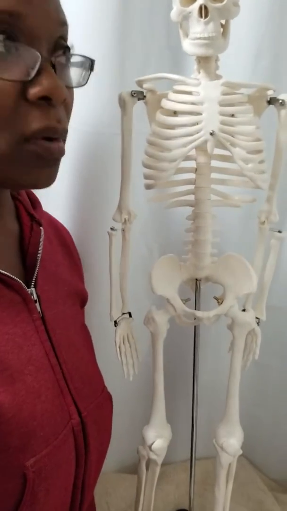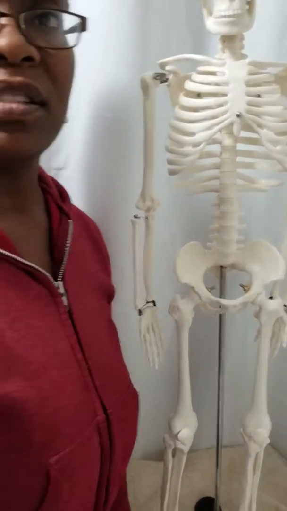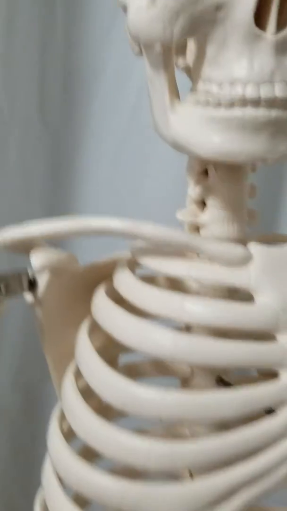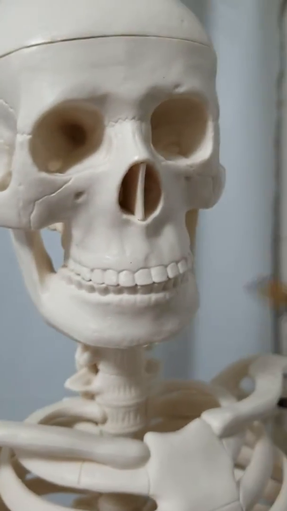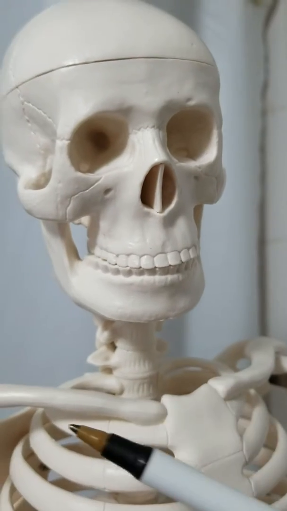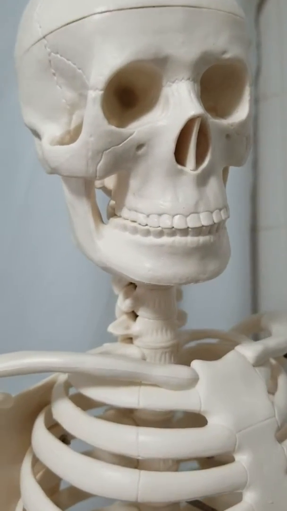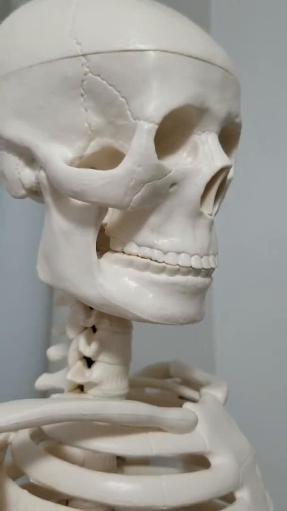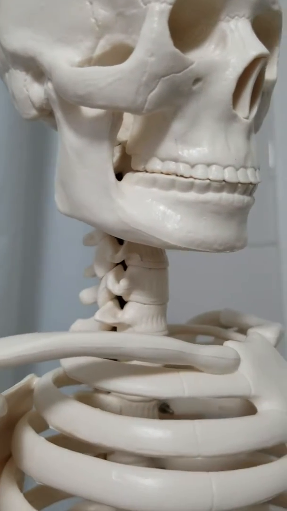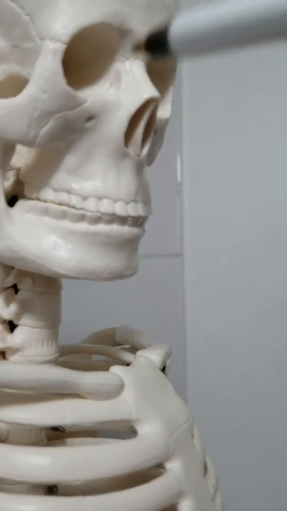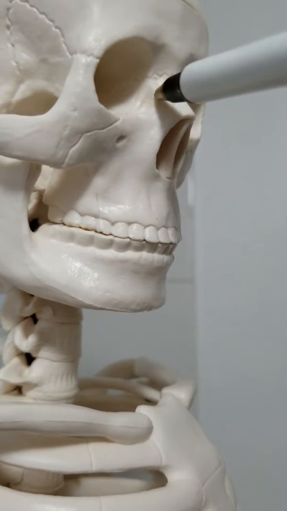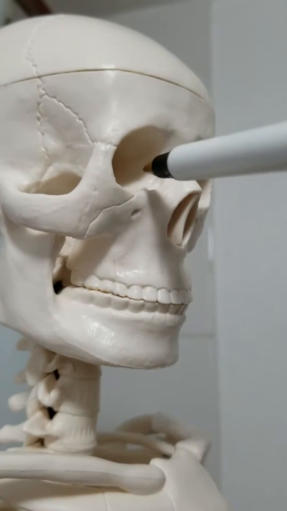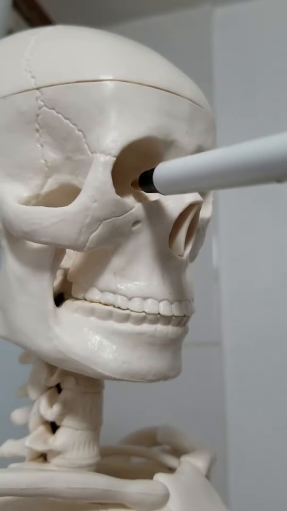I am going to label and identify some of the bones in the human skeleton. First, we're going to start with the nasal bone, which will be found here on the skeleton. Then we have the sphenoid, which would be here on Mr. Skeleton. We have the lacrimal. The lacrimal will be located right here. Then the ethmoid will be located right next to the lacrimal, further inside the eye's orbital.